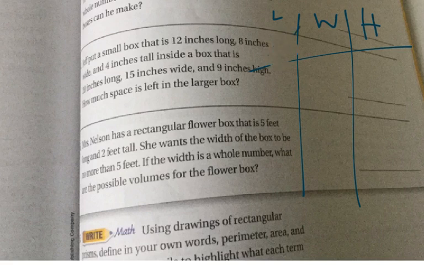So we know the length, it's 5 feet long and 2 feet tall. So we know the height. And she wants it no more than 5 feet. So it could be 5 feet. So the width could be 1 foot, 2 foot, 3 foot, 4 foot, 5 foot. So here's what it could be.